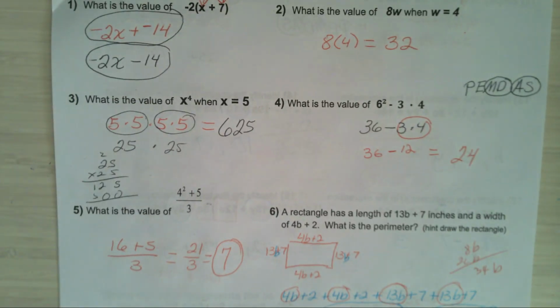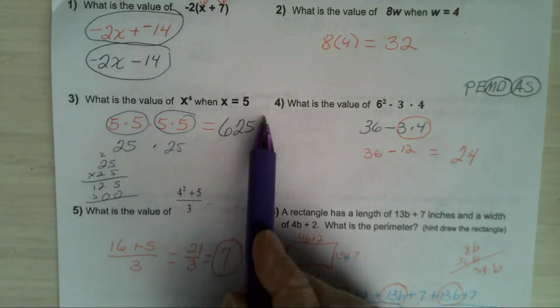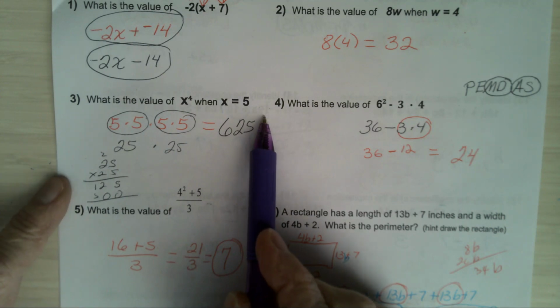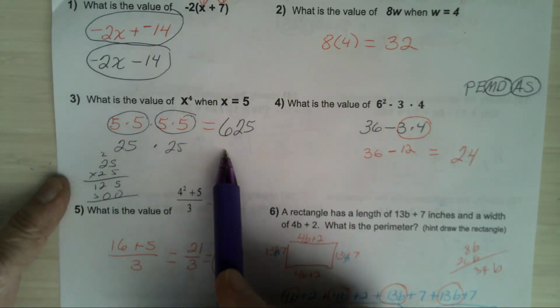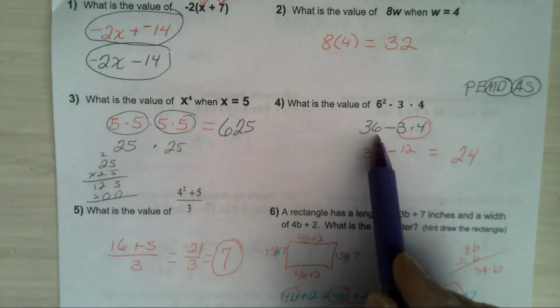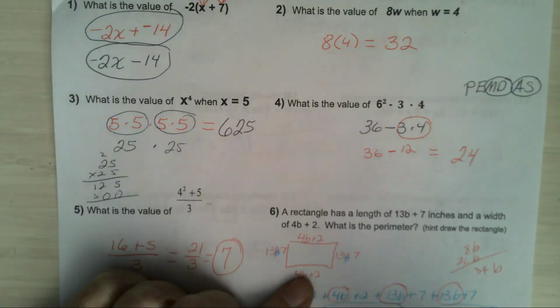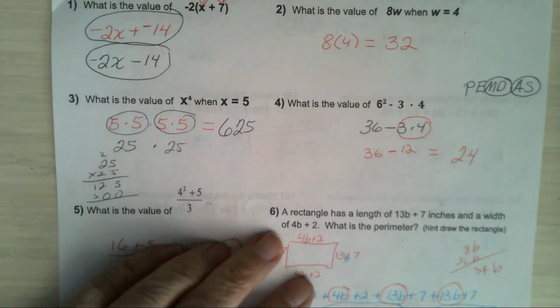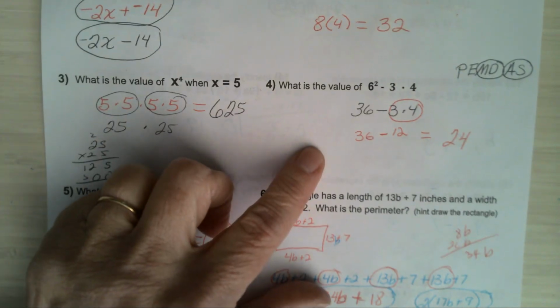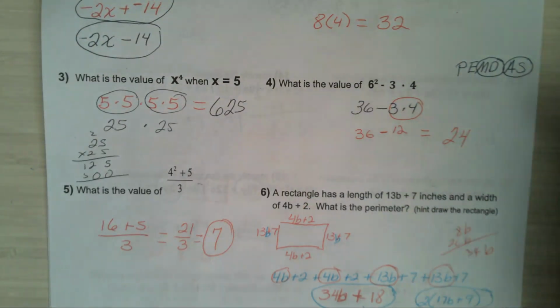Number 3, x to the 4th power. When you replace x with 5, you're going to get 625. Focus. Some of you are not focusing. What is the value? Now this is a 6th grade level problem. And I noticed on ClearSight that some of you are missing these problems. In problem number 4, you're going to do 6 to the 2nd power.